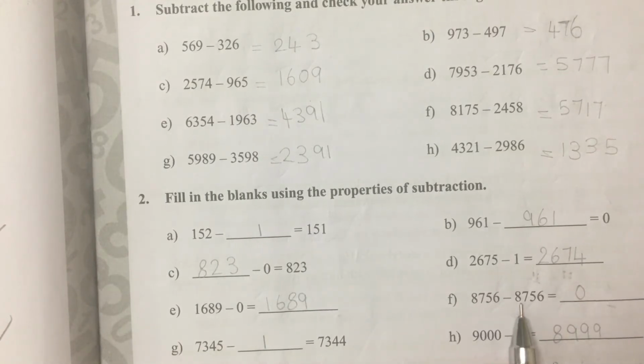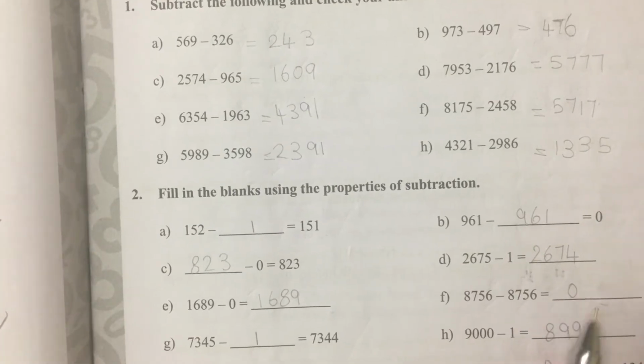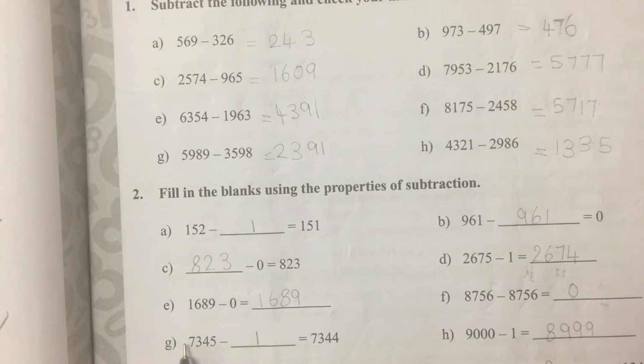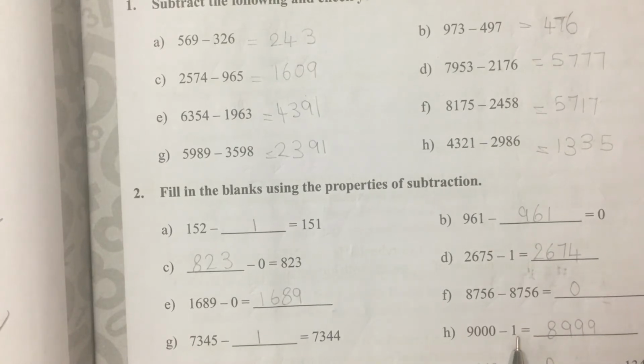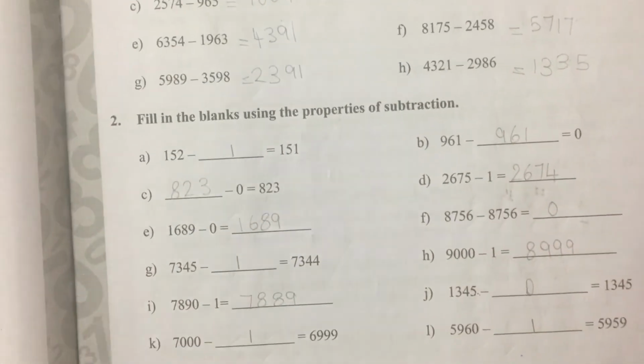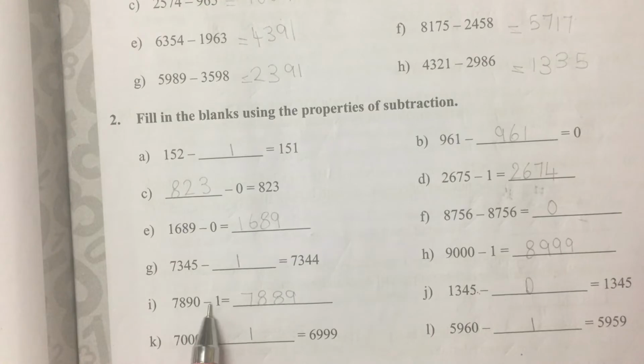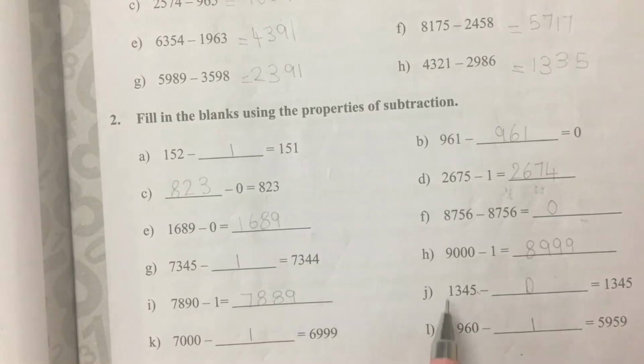F. 8,756 minus 8,756 equals 0. G. 7,345 minus 1 equals 7,344. H. 9,000 minus 1 equals 8,999. I. 7,890 minus 1 equals 7,889.